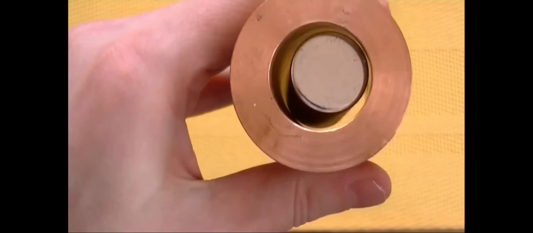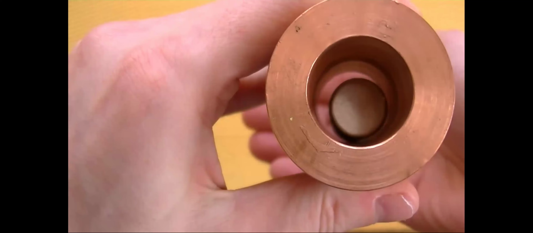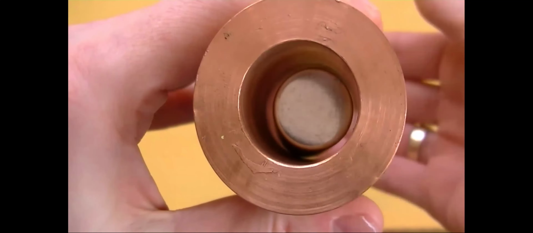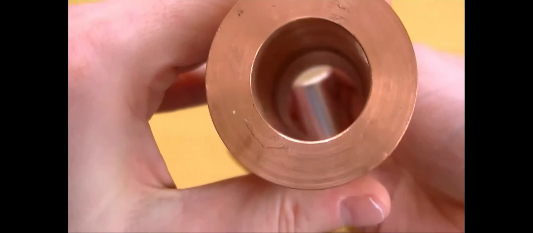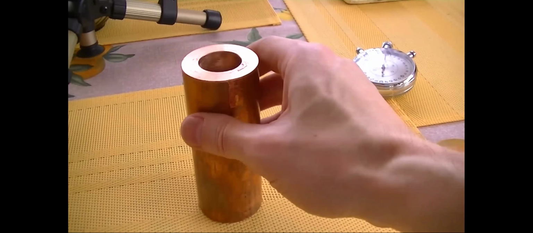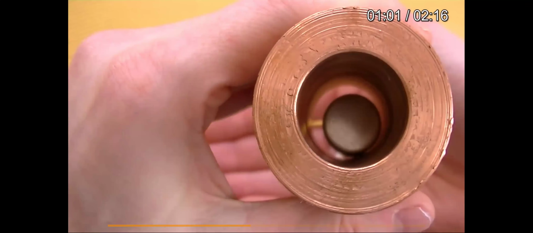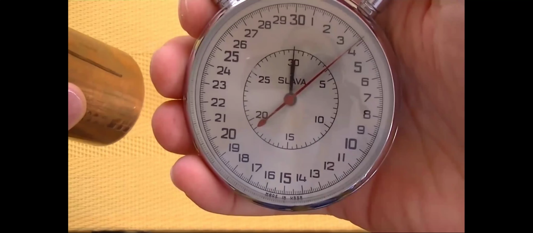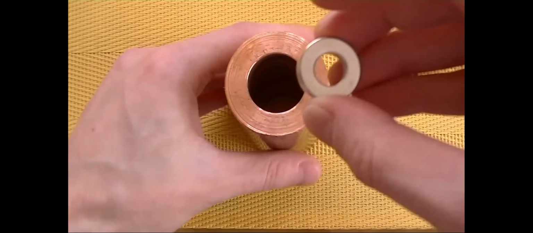So we are making sure. Let's see how it goes. It feels like it is just floating. It looks nice. When he drops it, you can see literally it takes time. This you can see more clearly. Look at this. Look at that ring. It literally floats.